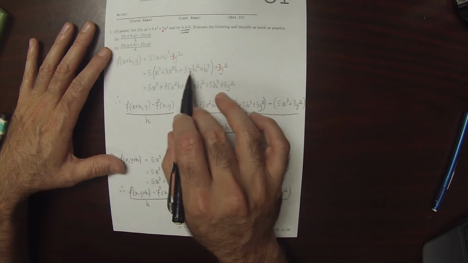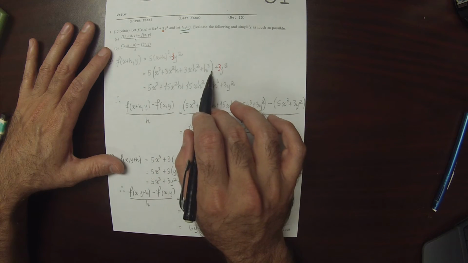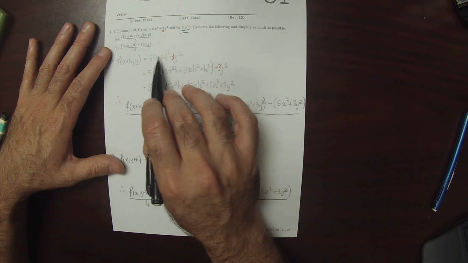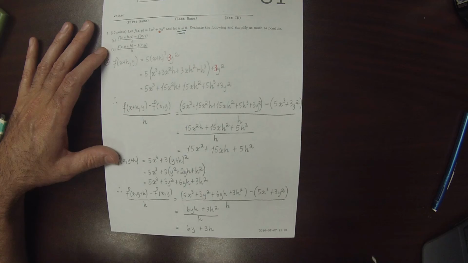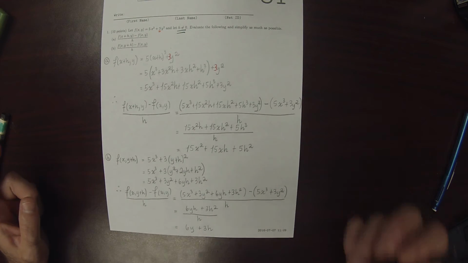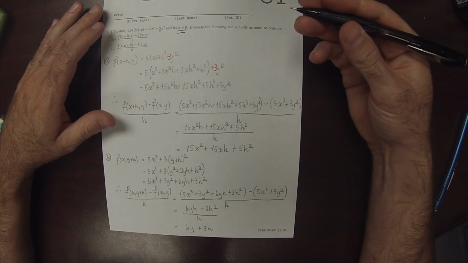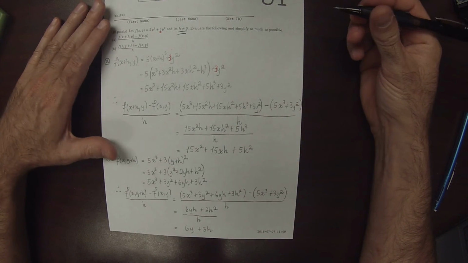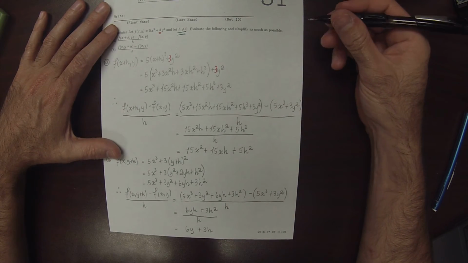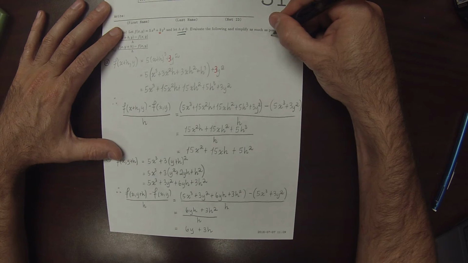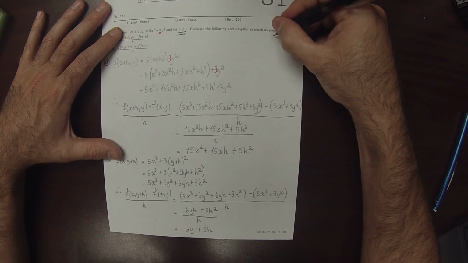So for those of you that may be wondering, how did I do this so quickly? How did I cube this expression, and how did I square this expression so quickly? The reason is that most mathematicians and many math students memorize the first few rows of Pascal's triangle. So Pascal's triangle is this.